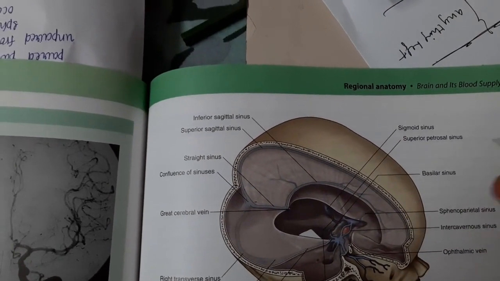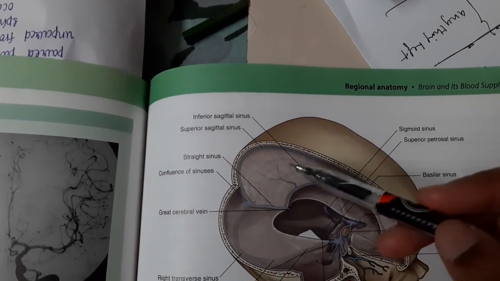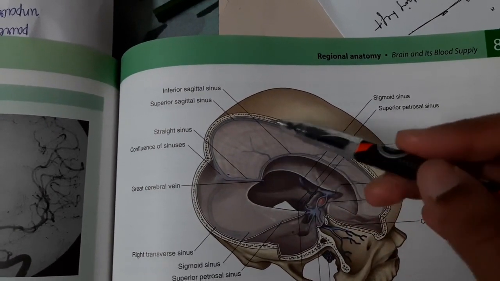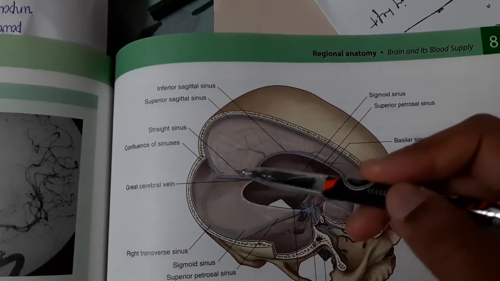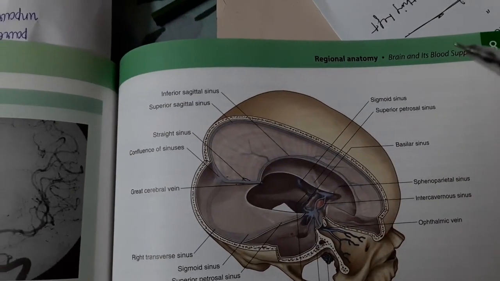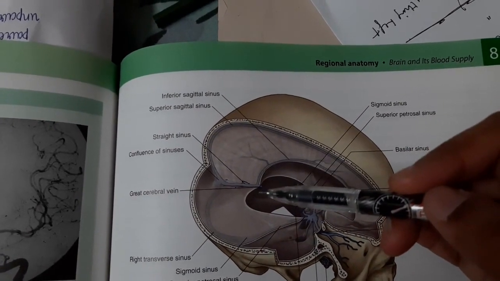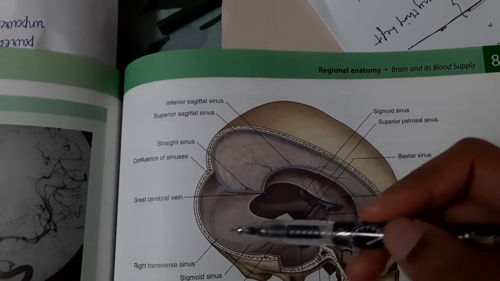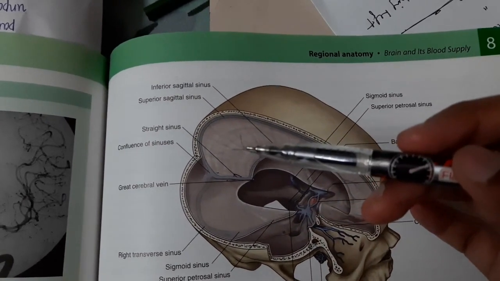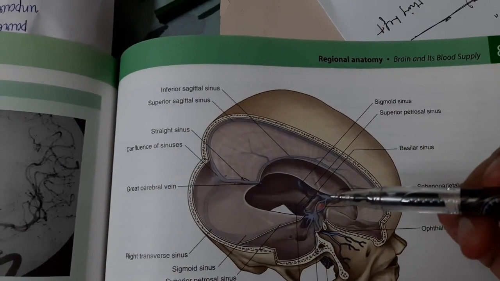the straight sinus. This straight sinus is present here at the junction of the falx cerebri and the tentorium cerebelli. This is the tentorium cerebelli. At the junction of the falx cerebri and tentorium cerebelli we have this sinus which you can see here, called the straight sinus. Into this straight sinus, the inferior sagittal sinus, great cerebral veins, posterior cerebral veins, superior cerebellar veins and veins from the falx cerebri drain.